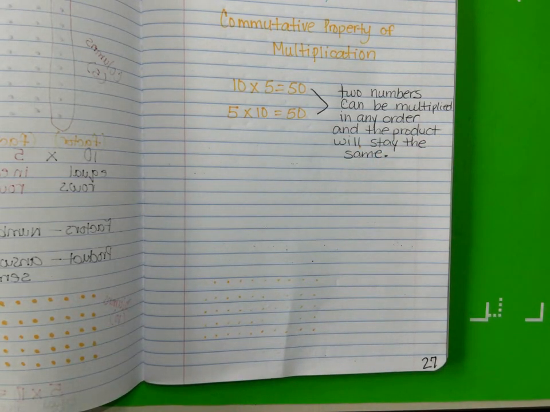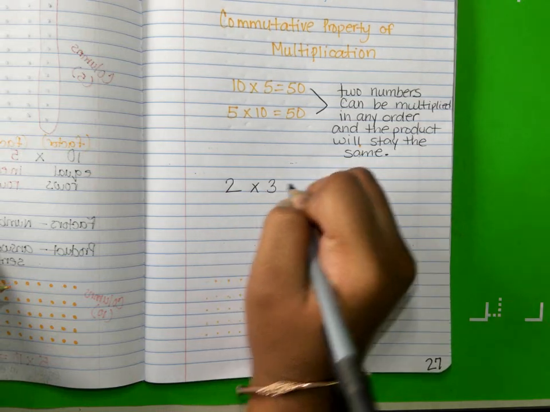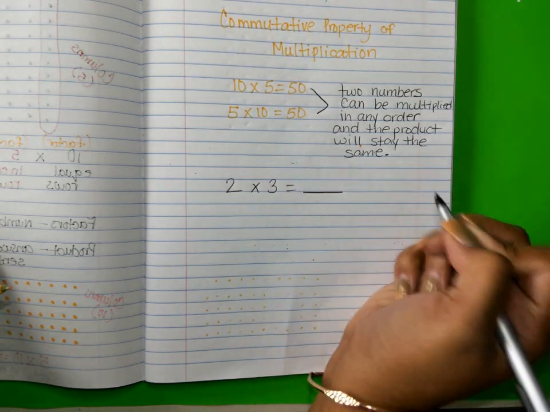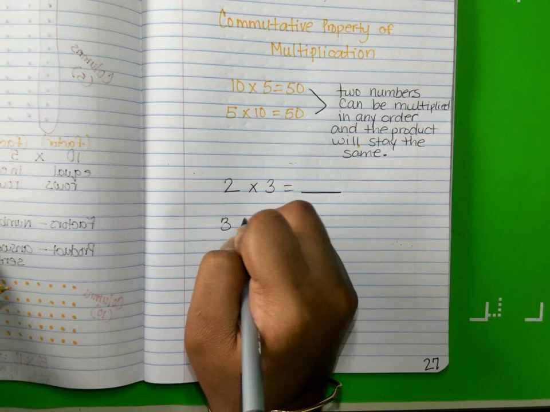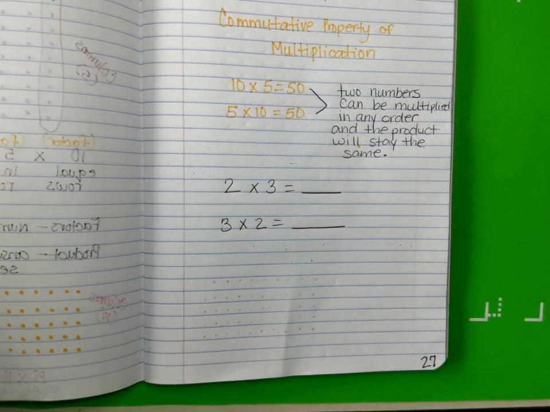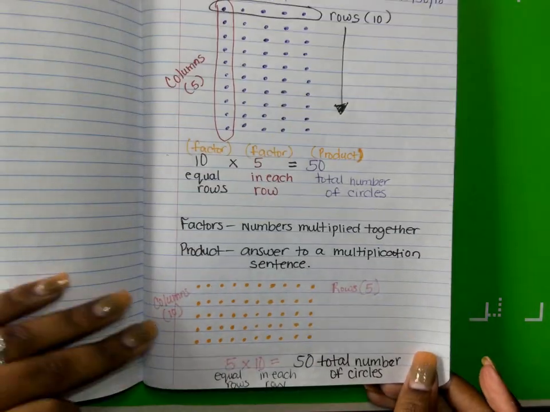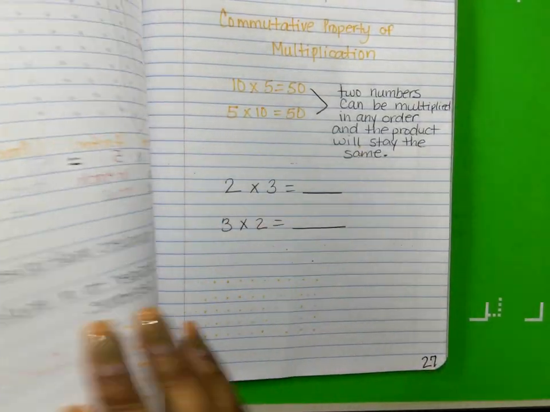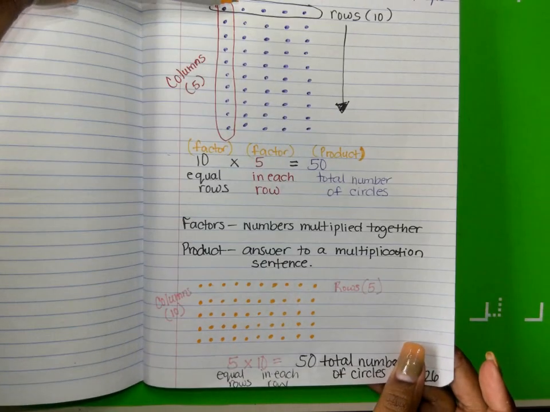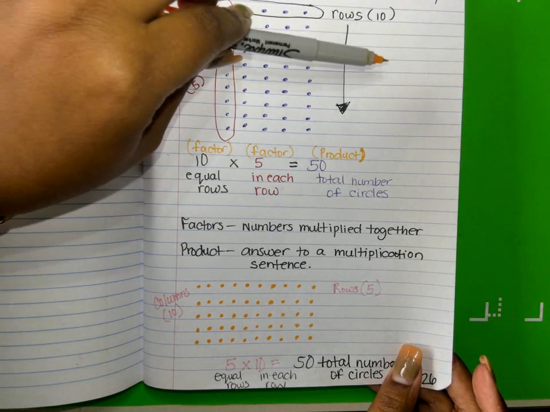The same goes for 2 times 3 equals a number, and 3 times 2 equals a number. For your example, I want you to draw an array with 2 rows, and there should be 3 in each row.